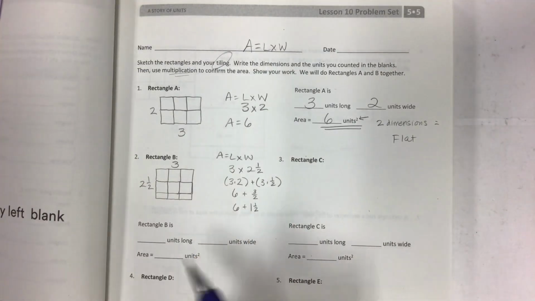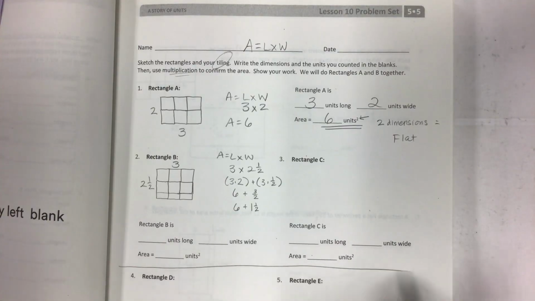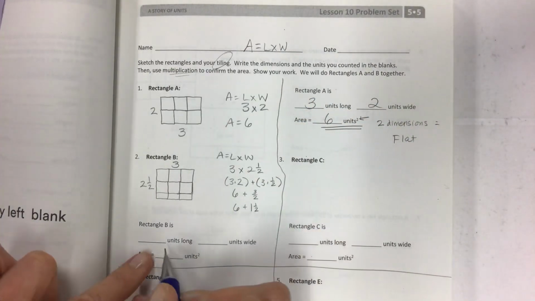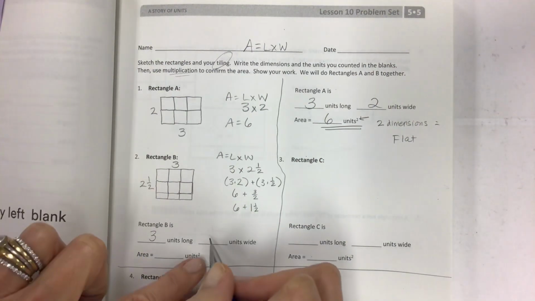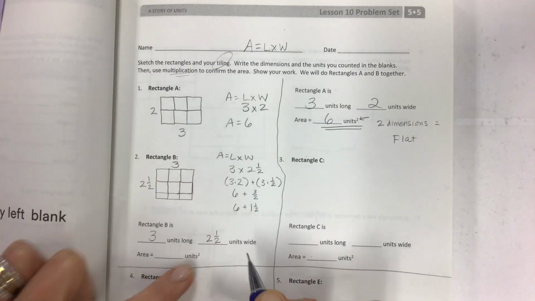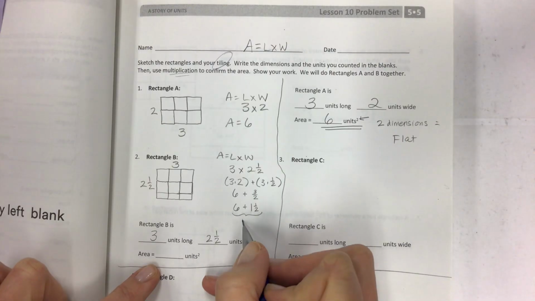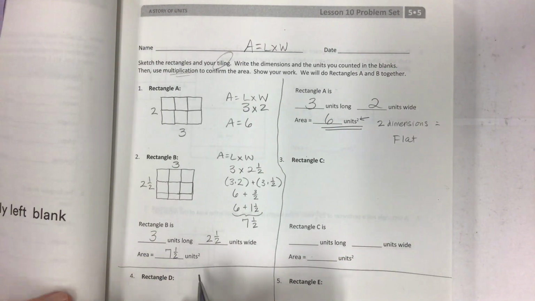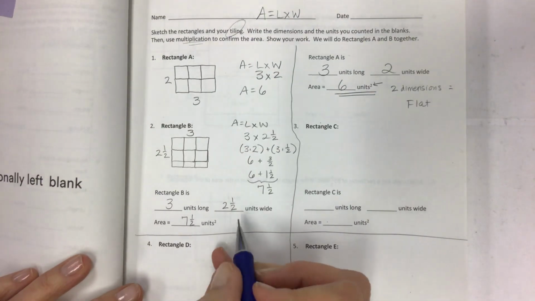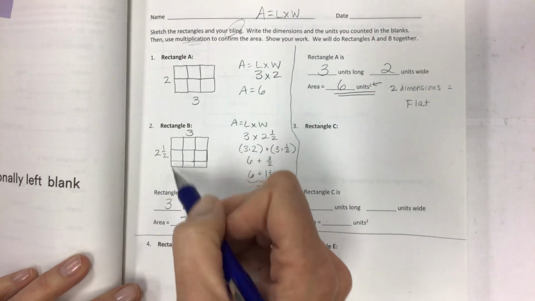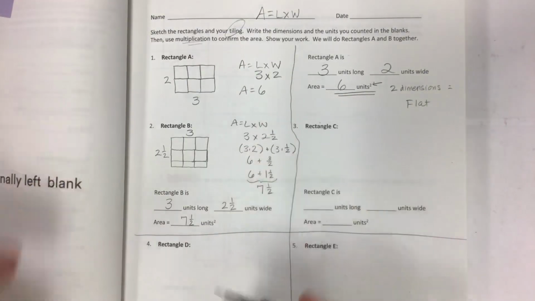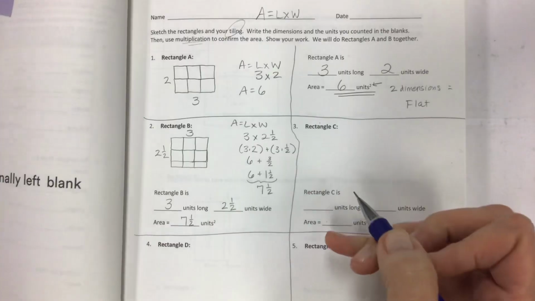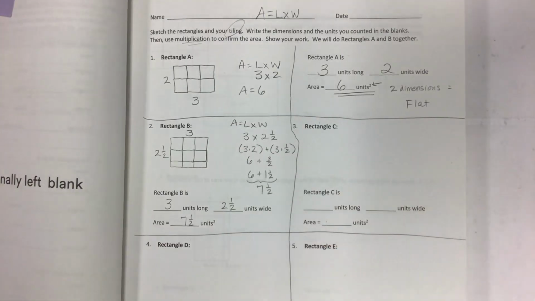And so rectangle B is going to be 3 units long, 2.5 units wide, and then the final area is 7.5 units squared. Okay, so you can have fractional units on the side, on the length, width, and for the final area. Okay, let's do another one.